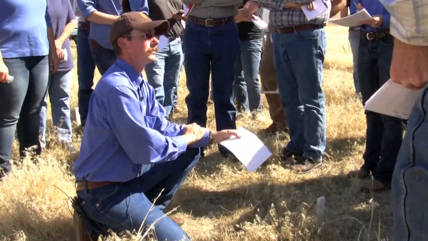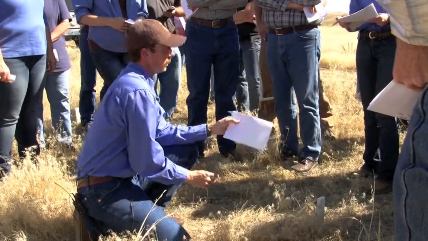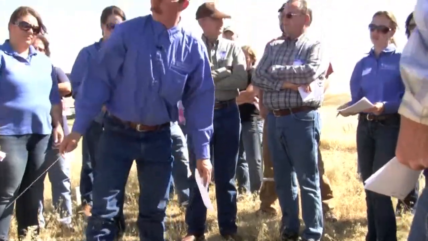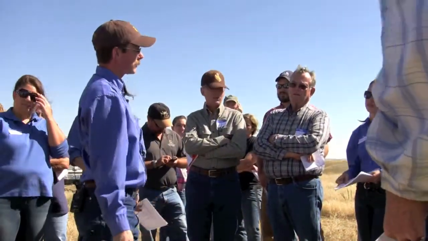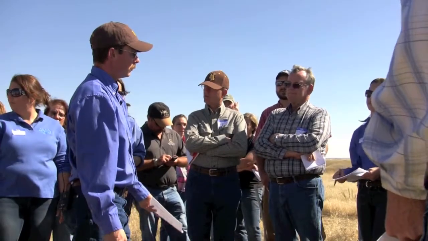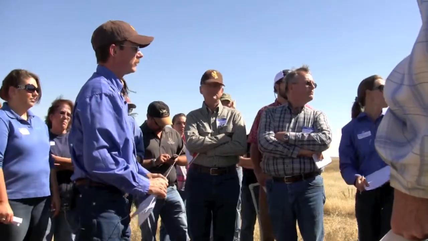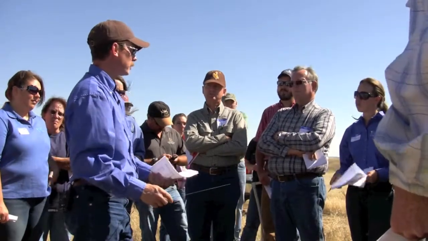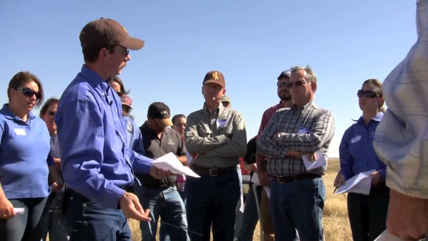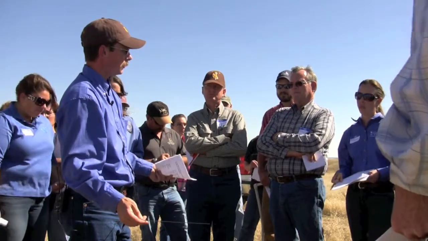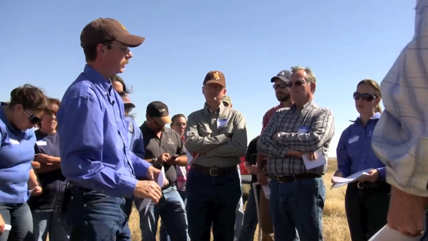Correct. And how long is the tape? So this one is about 47 feet, just because of the size of our plots. So it just depends on your plot size. Typically, if you're doing pasture management, it would be maybe 100 feet or 100 meters. It depends on how large of an area you're sampling.